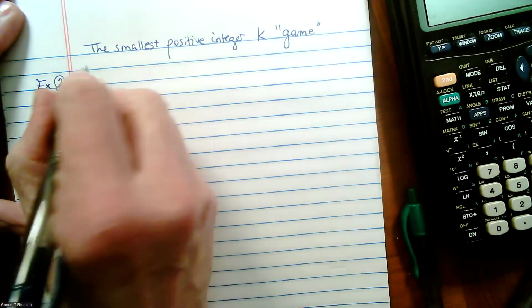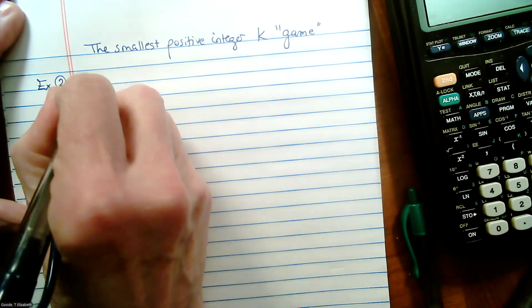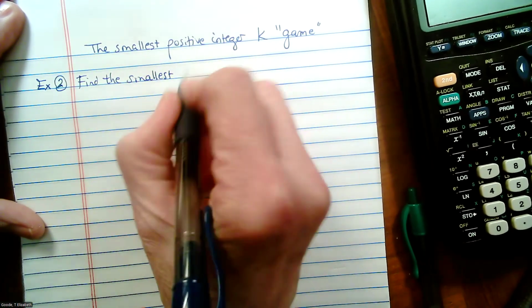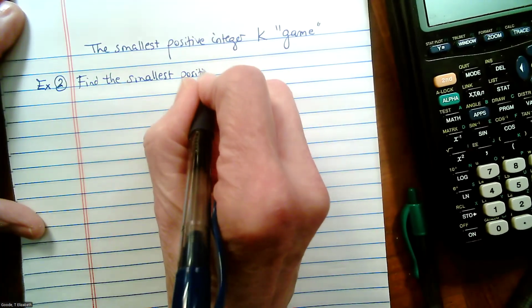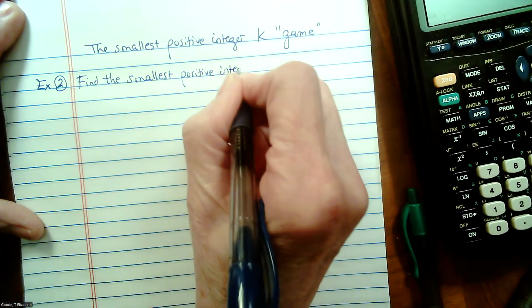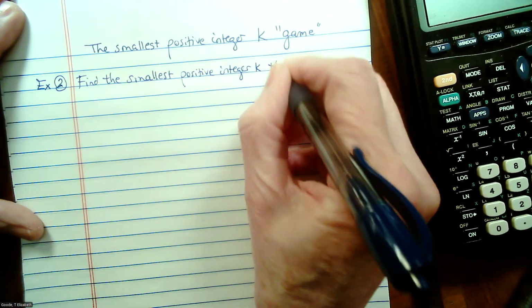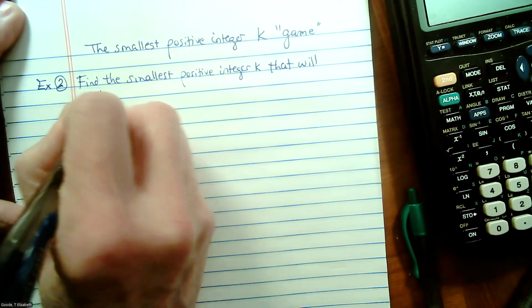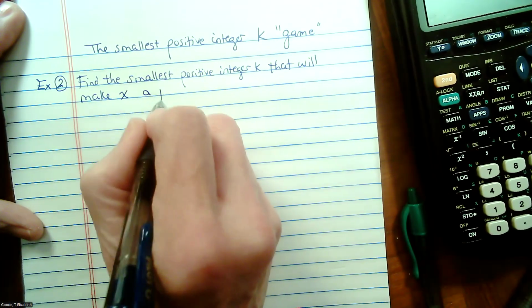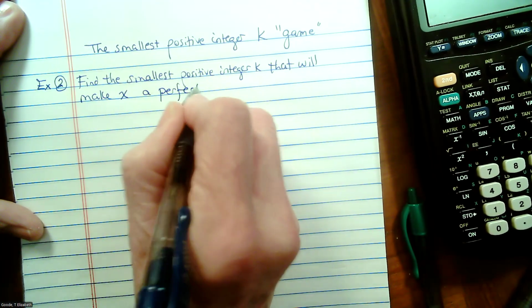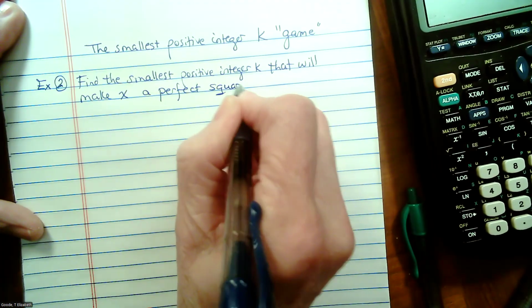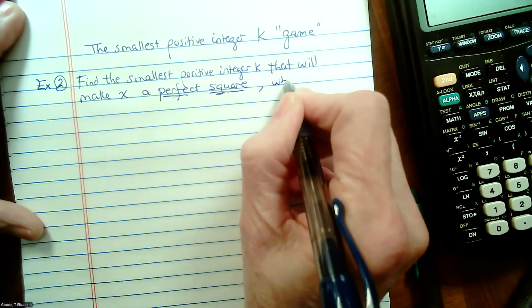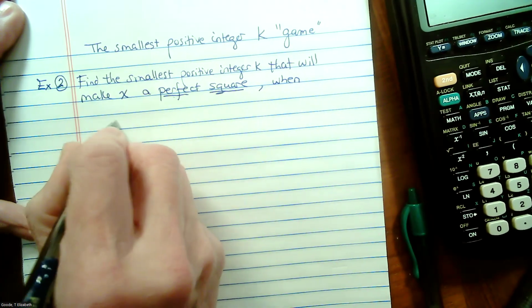Find the smallest positive integer k that will make x a perfect square when this is what x starts out as.